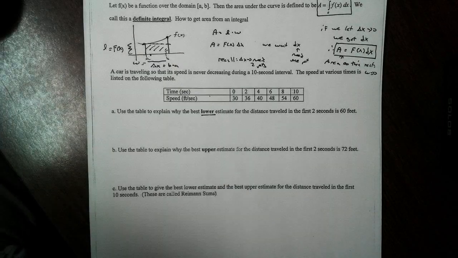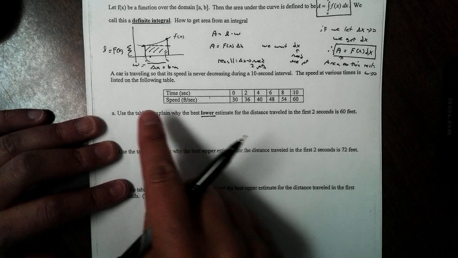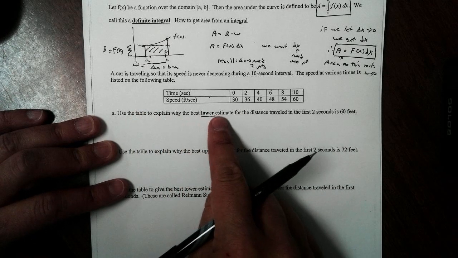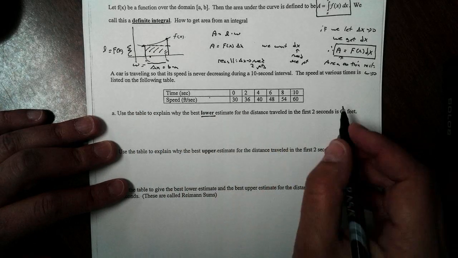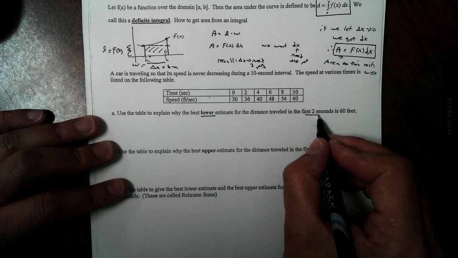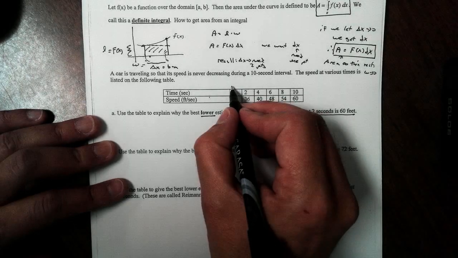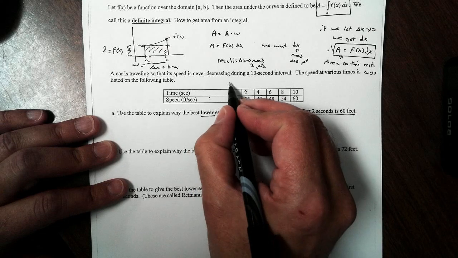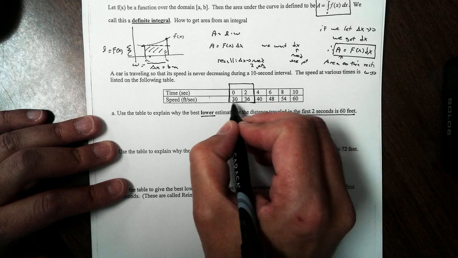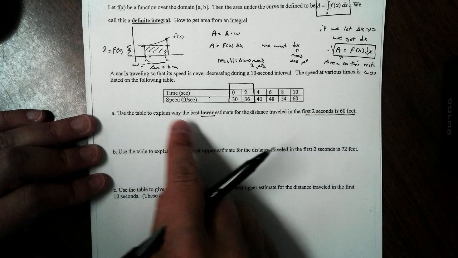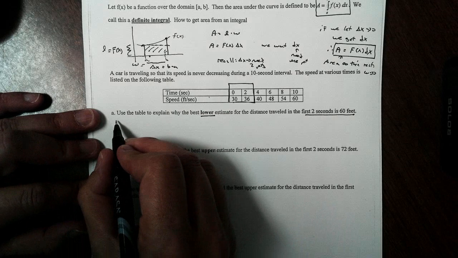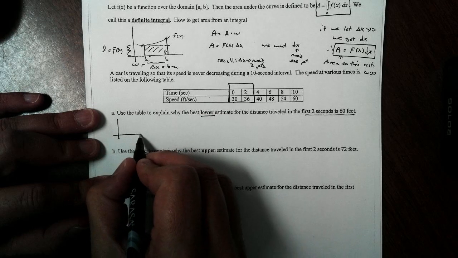There's upper, lower, right, left. These are all still considered Riemann sums. So we want to use the table to explain why the best lower estimate for the distance traveled in the first 2 seconds is 60 feet. So we're only looking between 0 and 2 seconds for part A. We want to get the lower estimate. So if I graph this, the AP loves work.